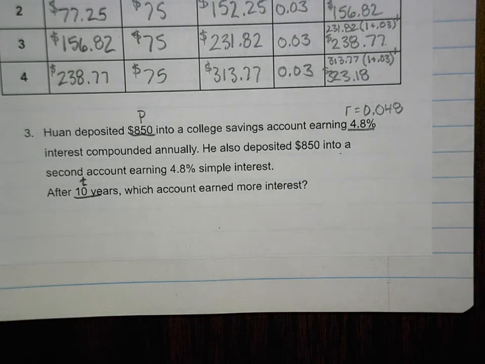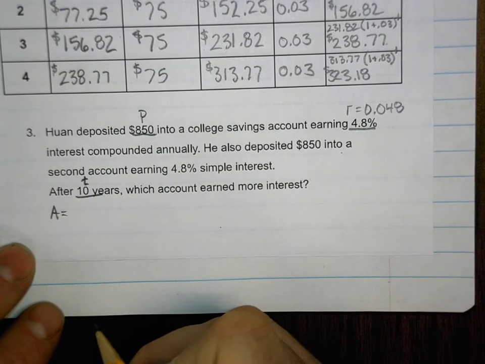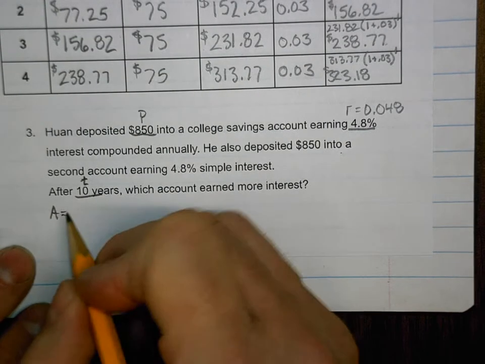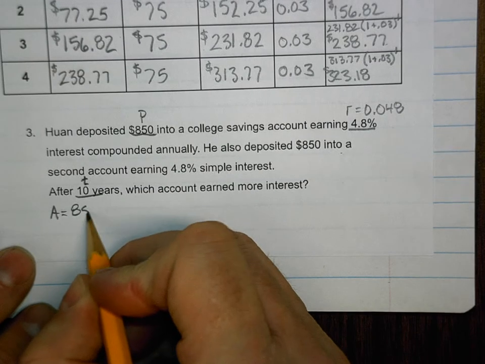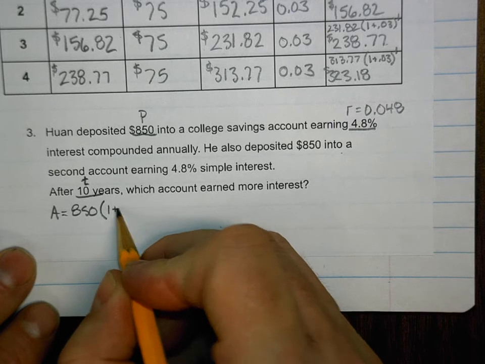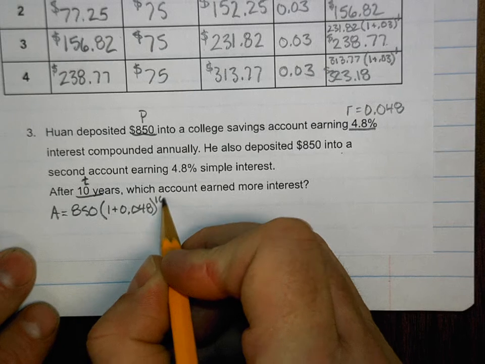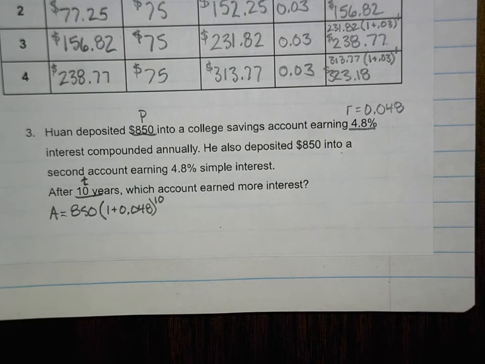Our first formula, compound interest, we have to find the total amount and then subtract the principal to get the interest, right? Yes. So let's put it in. Our total amount equals the principal. What's the principal? 850. 850 times 1 plus 0.048 to the 10th. That's 10 years. To type that in, remember it's the up caret.